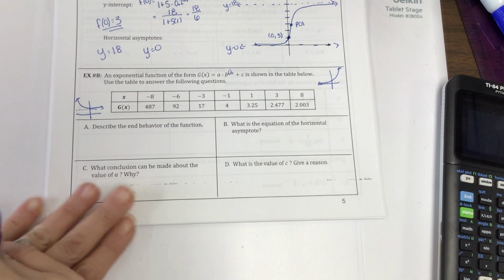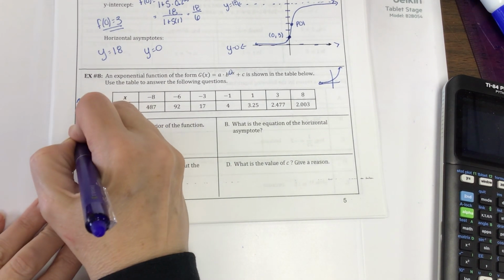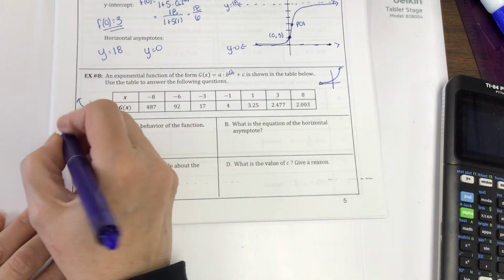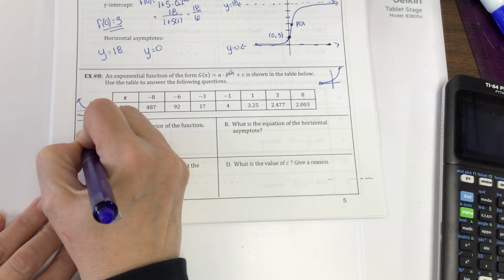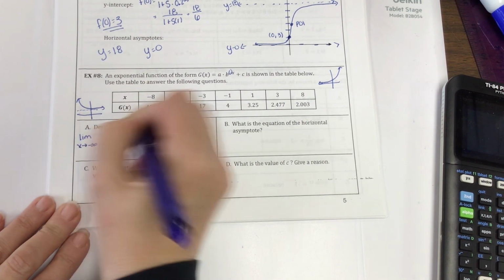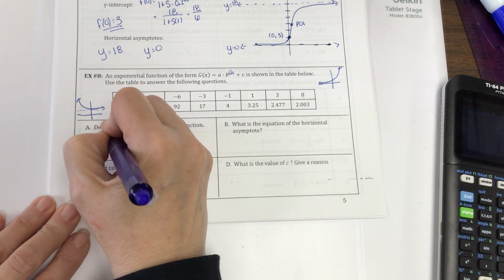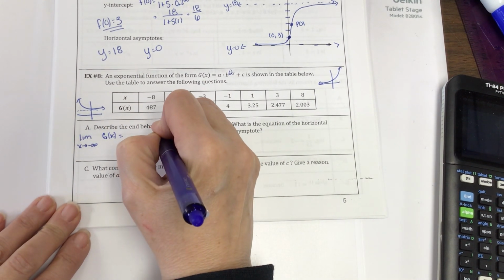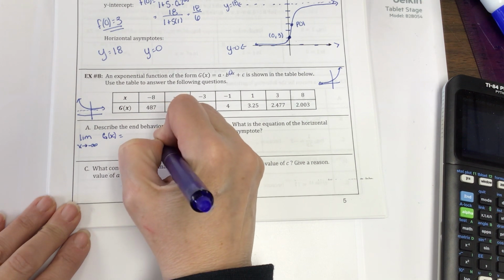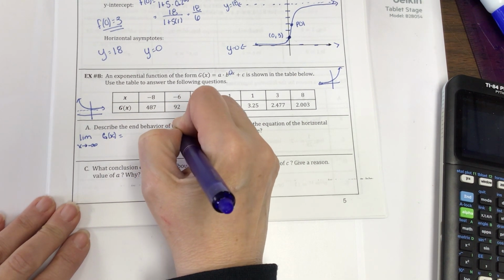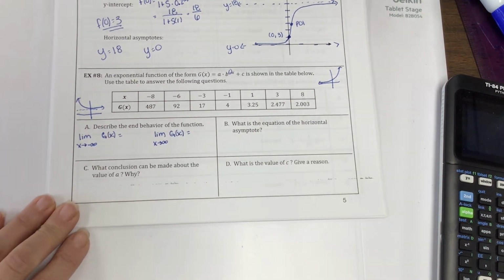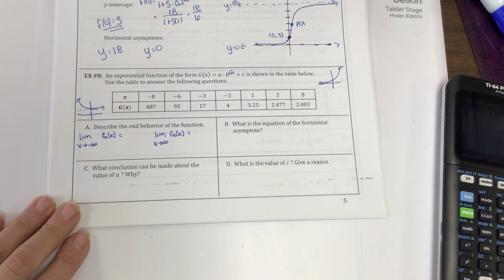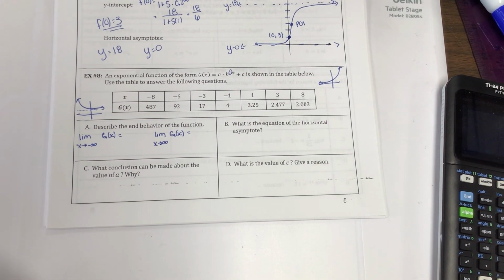So A says, describe the end behavior. Well, remember, with end behavior, we're talking about the limit as x approaches negative infinity of the function. In this case, our function is g of x. And the limit as x approaches positive infinity of the function. Questions?